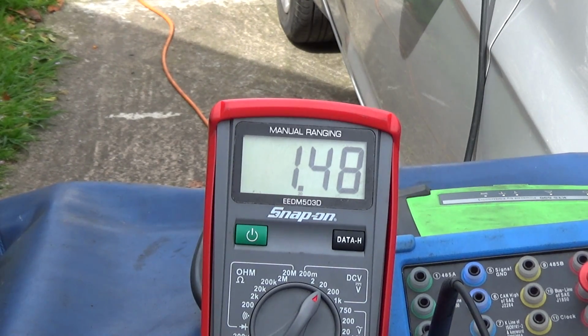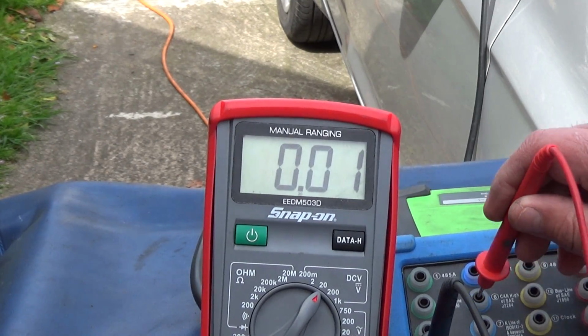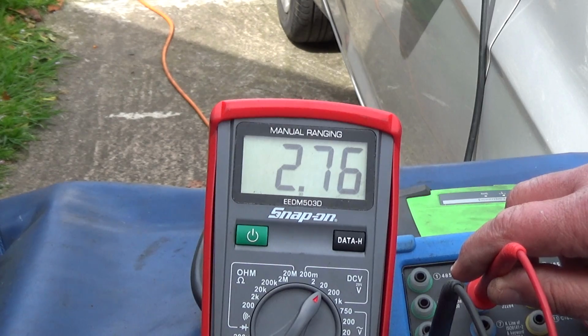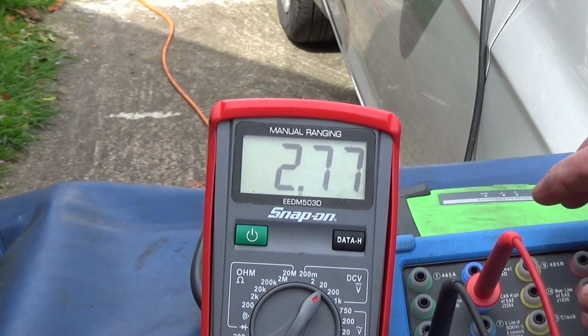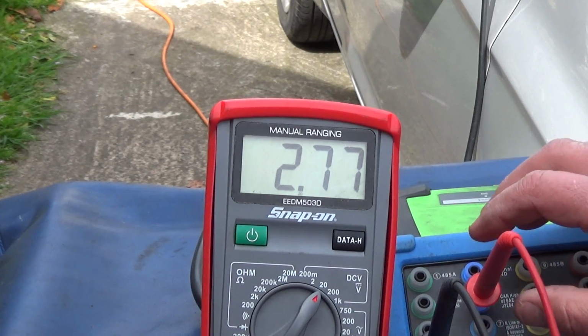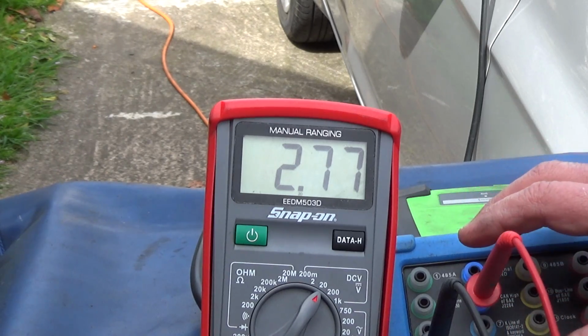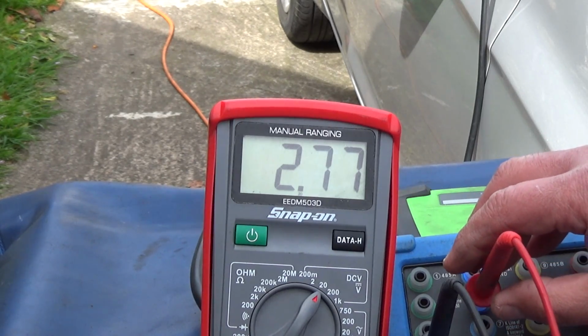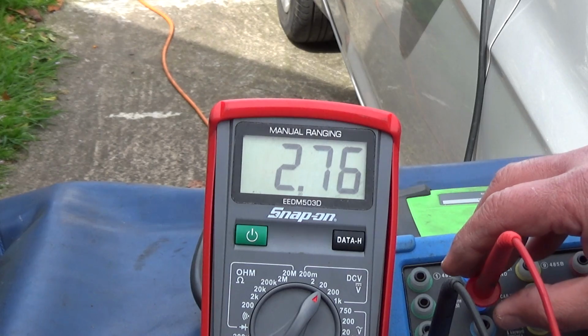With the key off, you can see the battery voltage drop down straight away. So we're on 1.48 on the CAN low with the key off, and 2.8 on the CAN high with the key off. But the network is still alive, it's just not powered up the same.